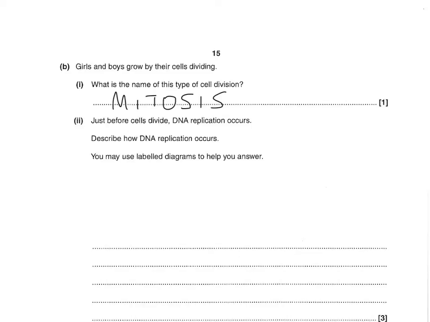So the first mark is for saying that the DNA unzips. So unzips is an important word there. And then the second mark is saying that then it adds the bases. You could also say that it adds nucleotides, or you could say that A pairs with T and C pairs with G. So first mark is saying that DNA unzips, second mark is saying that the bases add together.